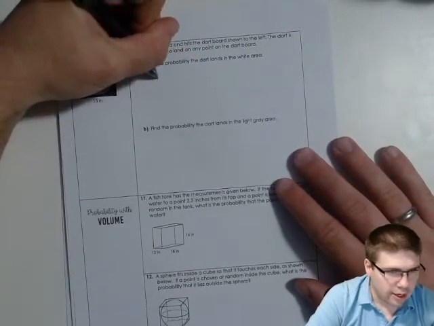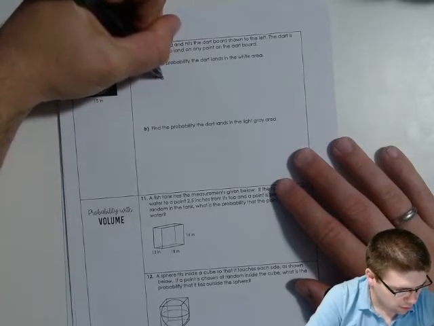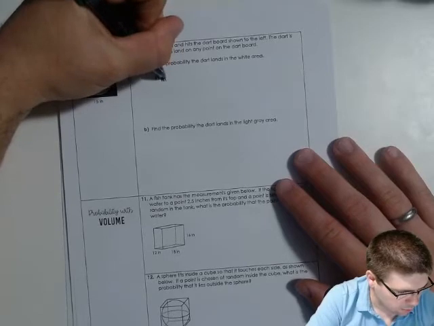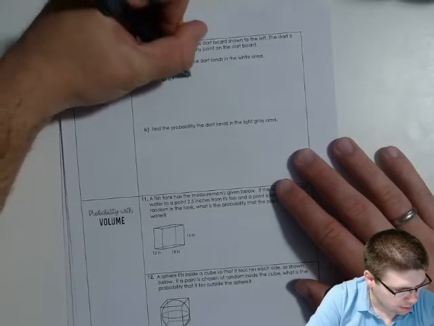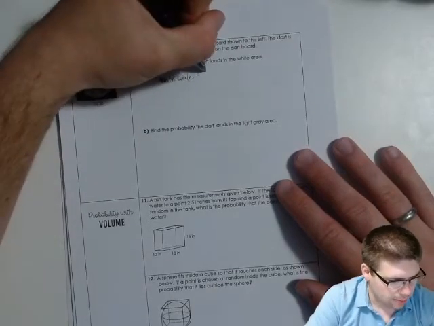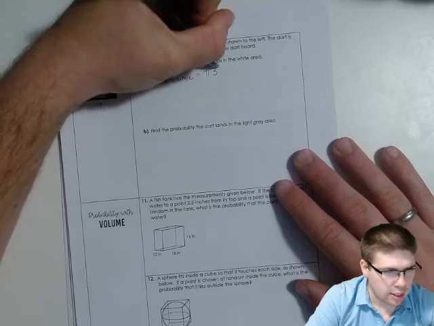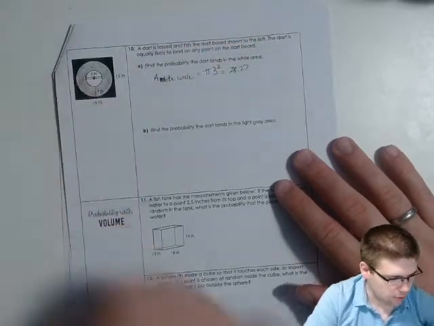And so the area of the circle that we're in, the white circle, is, the radius is 3, so it's going to be pi times 3 squared, which is 28.27, once we type that in.